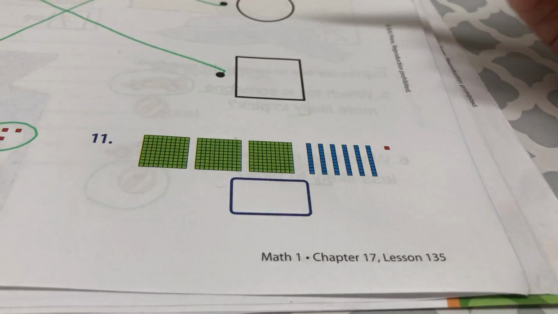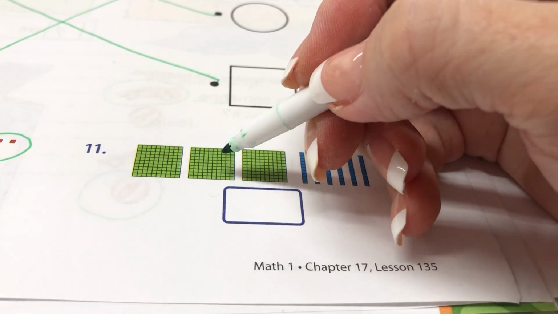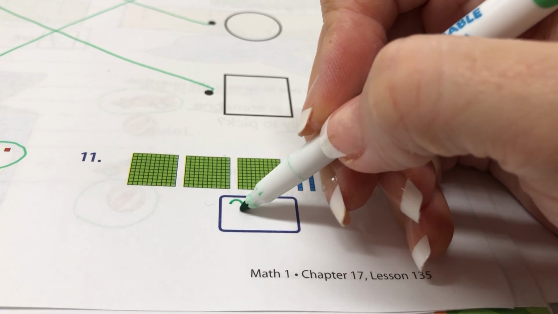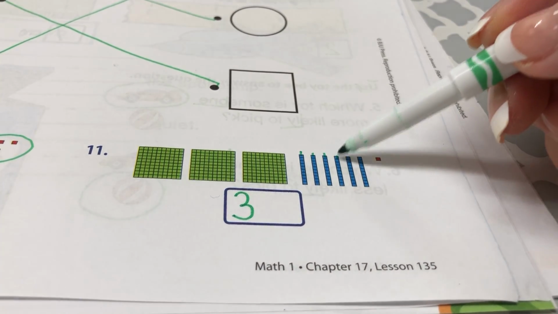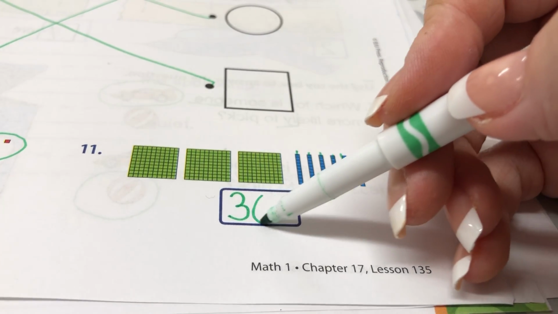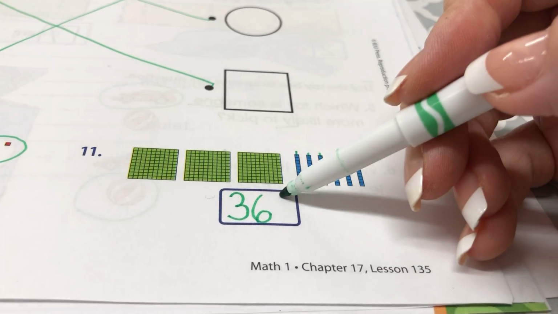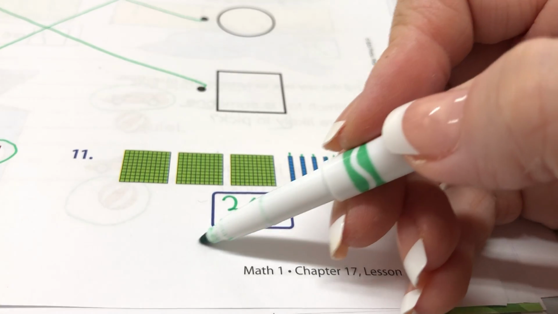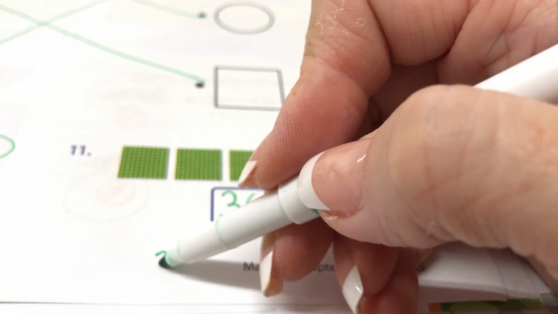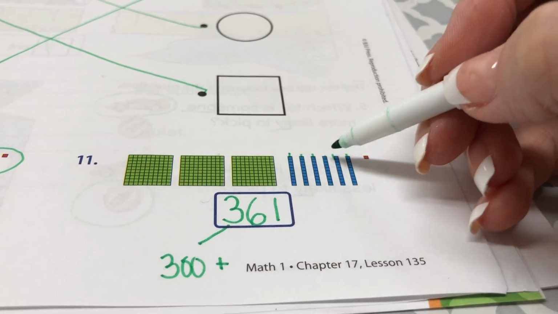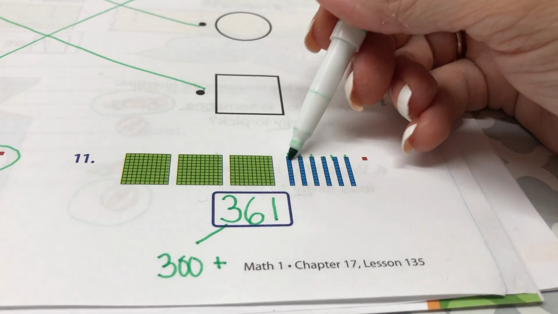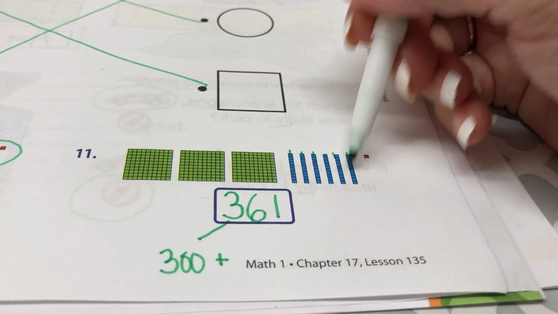How many hundreds? 3. How many 10 bars? Let's count them. 1, 2, 3, 4, 5, 6. And how many babies? 1. What's this 3 really worth? 300. Plus, what are these 10 bars really worth? 10, 20, 30, 40, 50, 60.